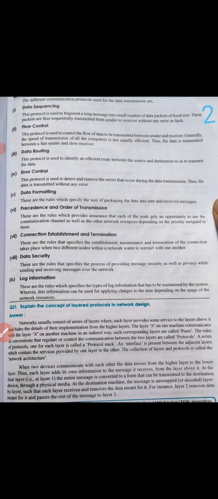Connection establishment and termination means how the connection is established between the nodes. Already I said what a node is. A node is any device. It may be a computer, a printer, or a scanner which is connected in a network. So how the connection is established between the nodes, and how it can be terminated, when two different nodes within a network want to interact with one another.